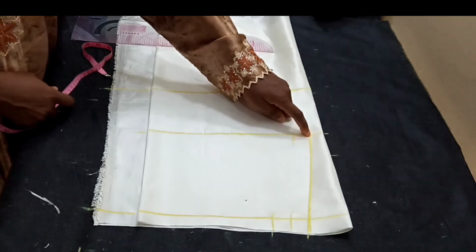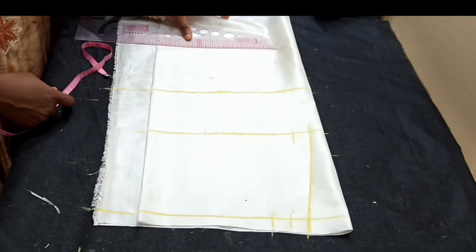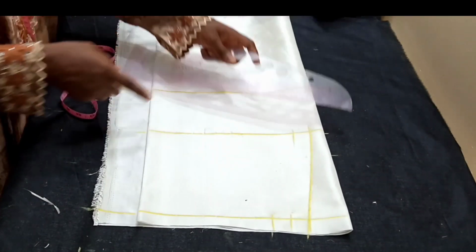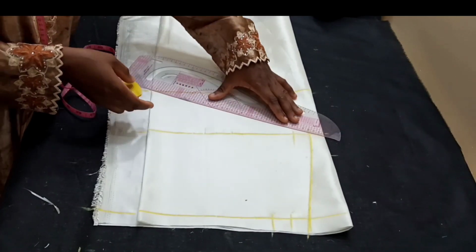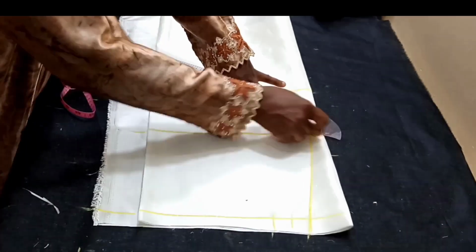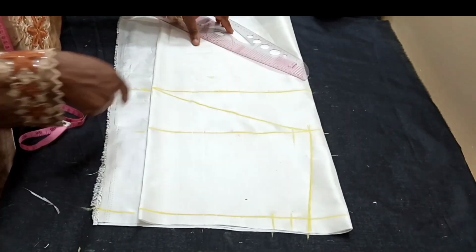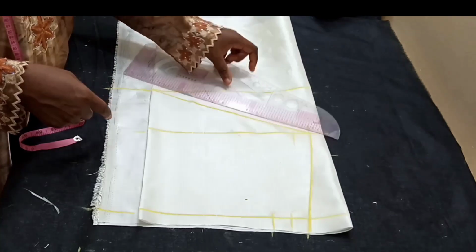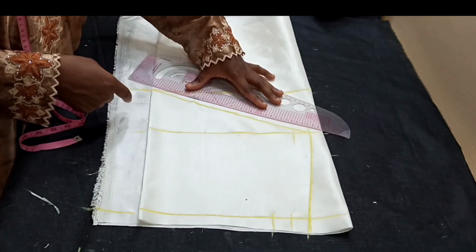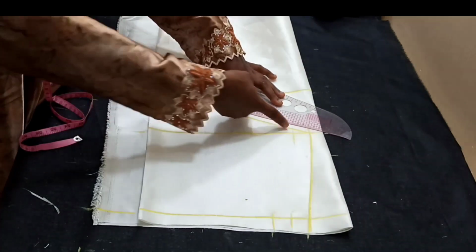Then the next thing you want to do is to connect from your hip line to the center of the length like this. So just connect it together this way. Then after that, you add your ½ inch seam allowance to that line.